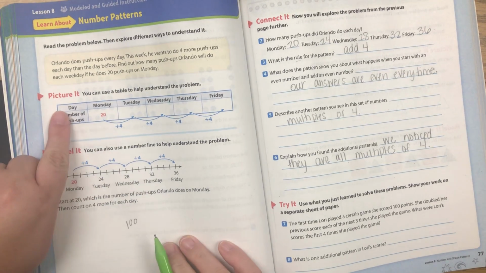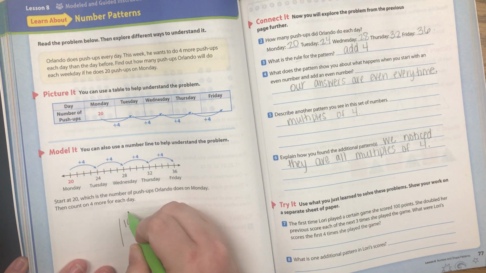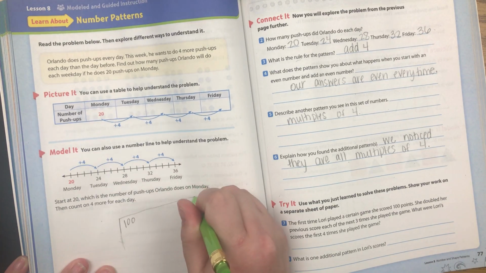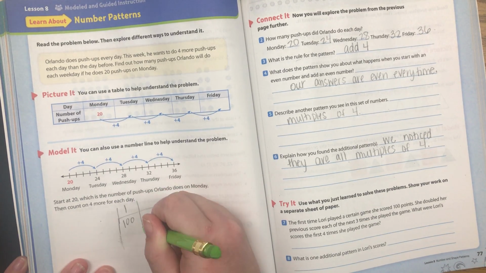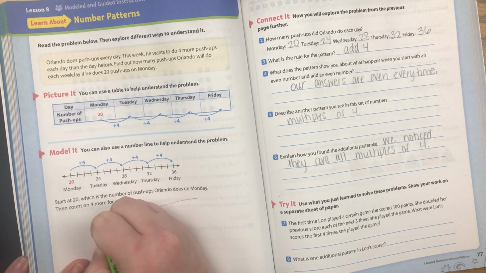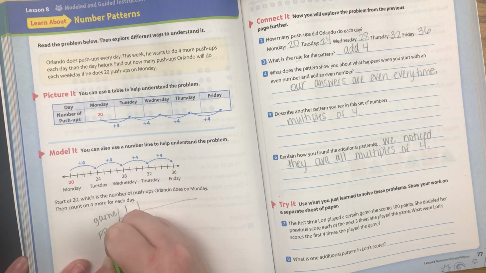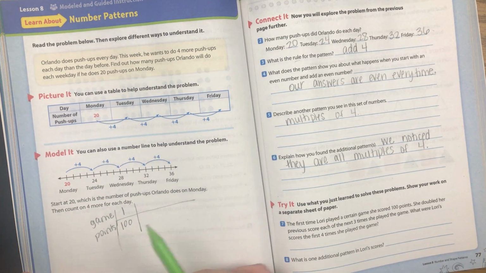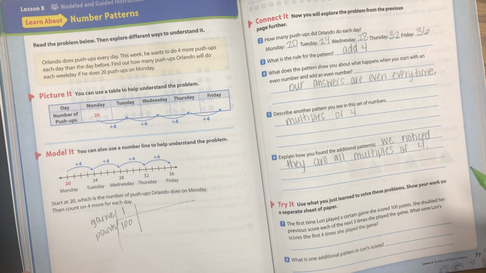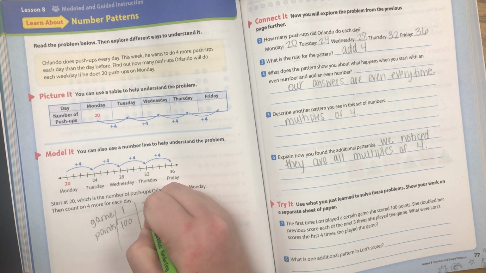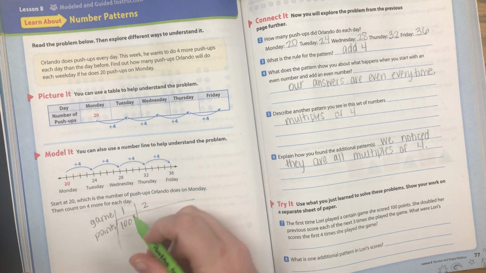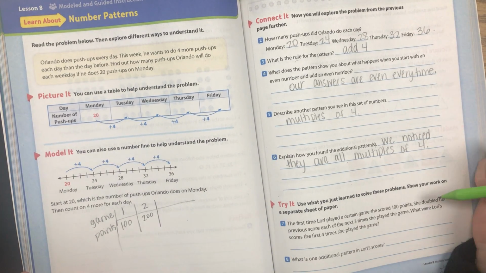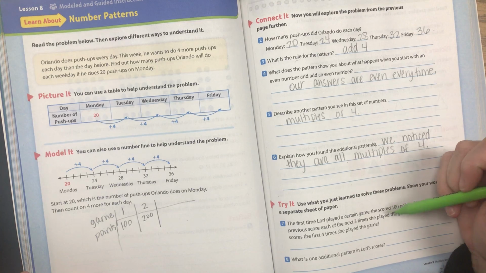So I want to set up a little chart like they did, and we're going to say the first time she played, she got 100 points. So this is the game number, and these are her points. So the first game she played, she got 100 points. The next time, she doubled her score. So in game 2, if we double it and get twice as much, that would give us 200 points. And that happened the next 3 times she played the game.